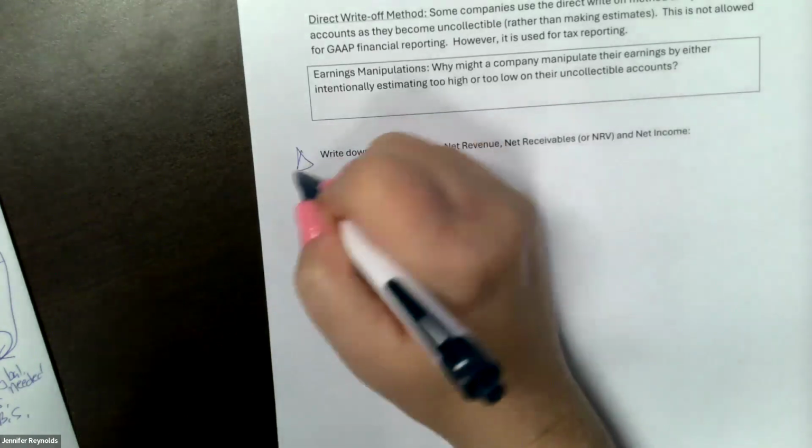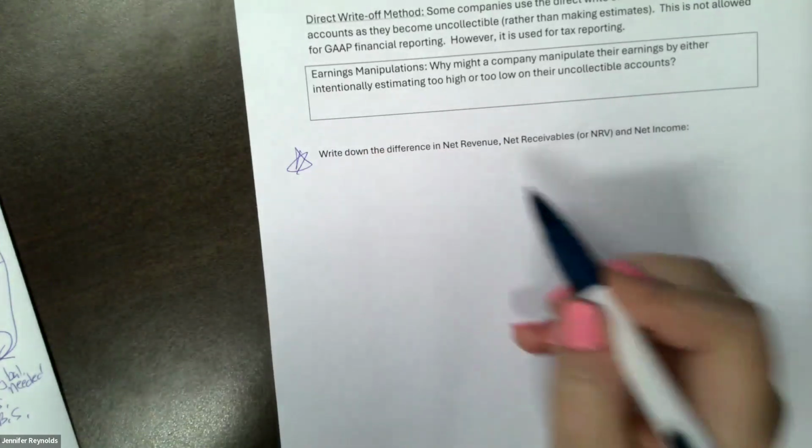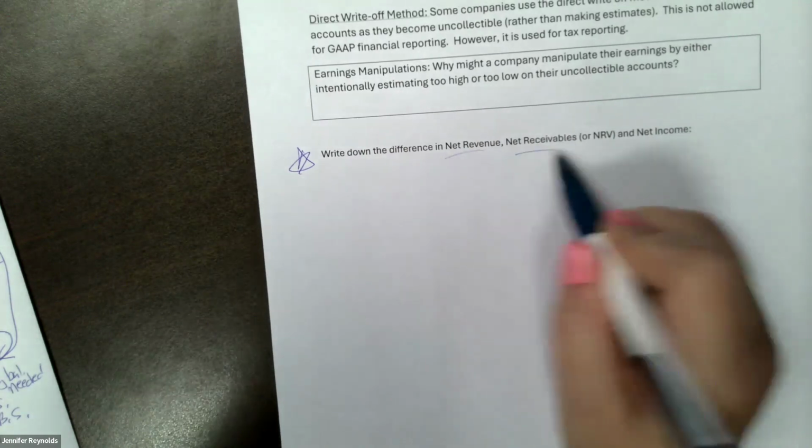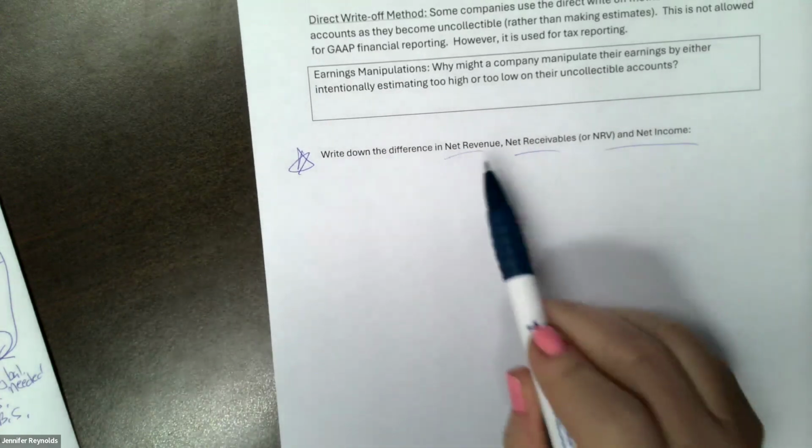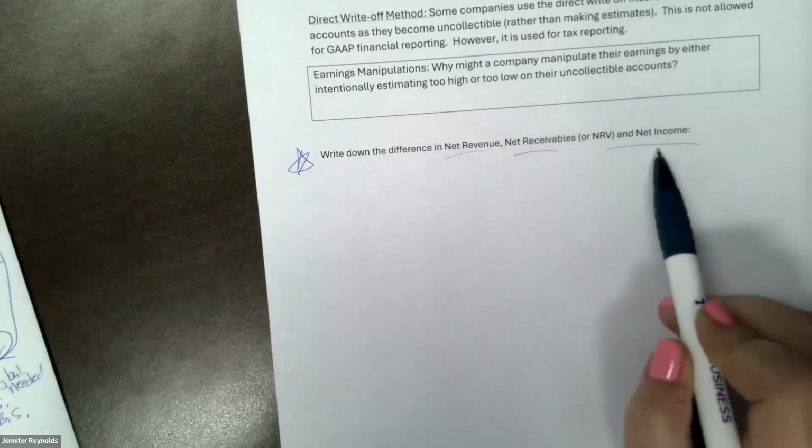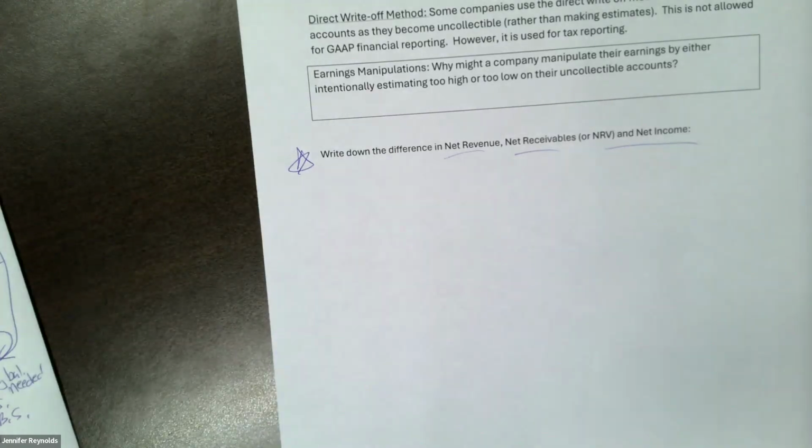So last thing, I want you to take the time to write down the differences and show on which financial statements net revenue, net receivables, and net income would show up. And that is all just to get you to our starting point of what we will do in this chapter for intermediate.